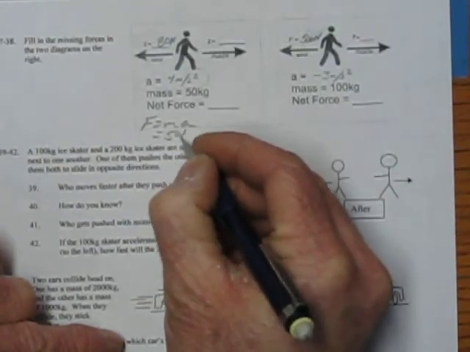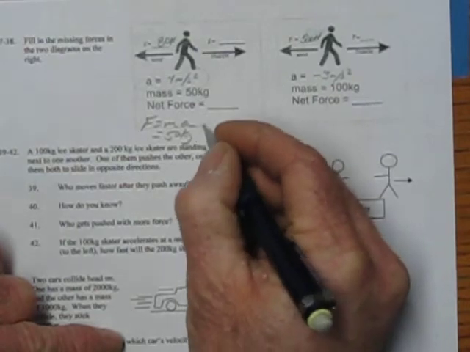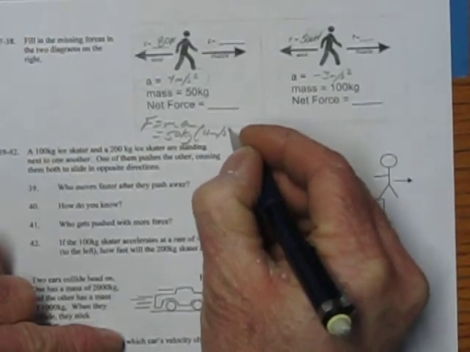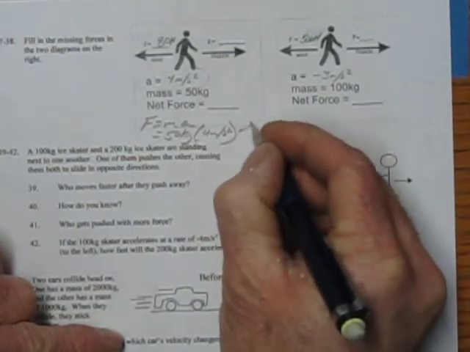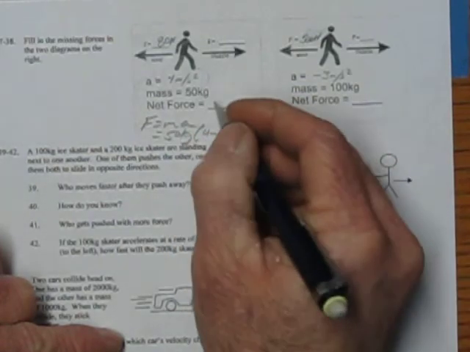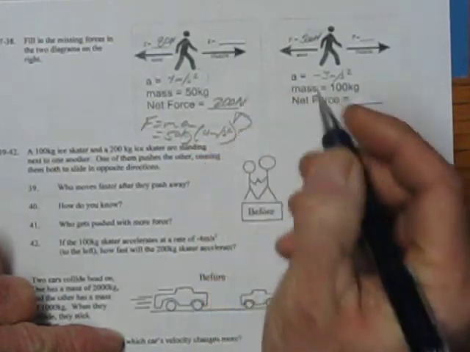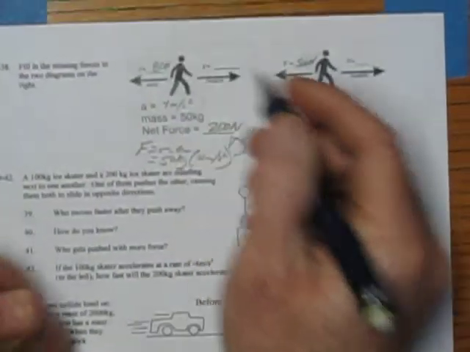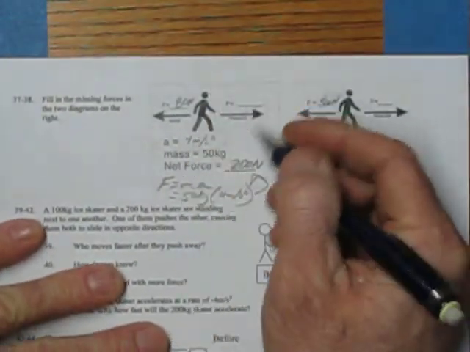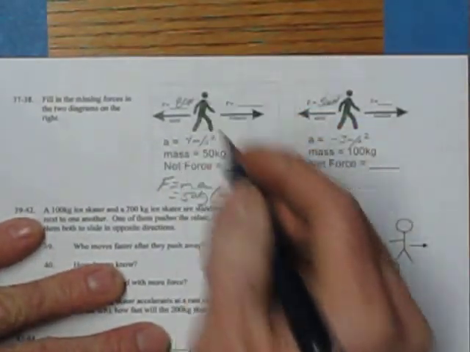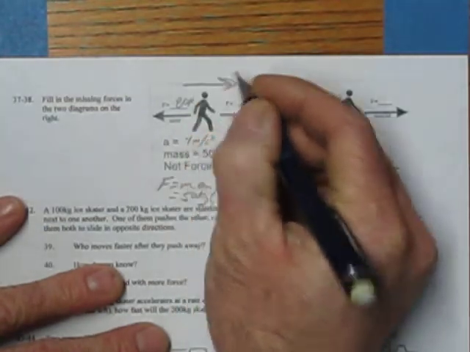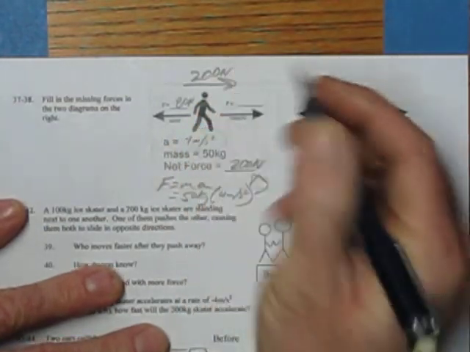Mass of 50 kilograms multiplied by 4 meters per second squared. We get, multiply 50 times 4, and I get 200 newtons. So that's the net force. I'm going to add that in now. The net force, and it's positive, so that means there's a net force to the right of 200 newtons.